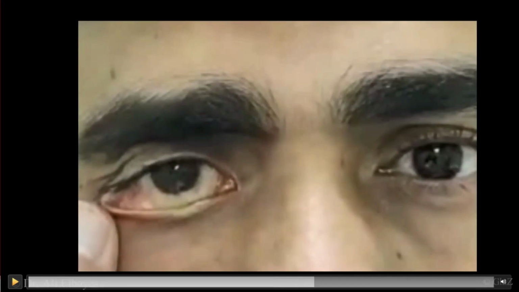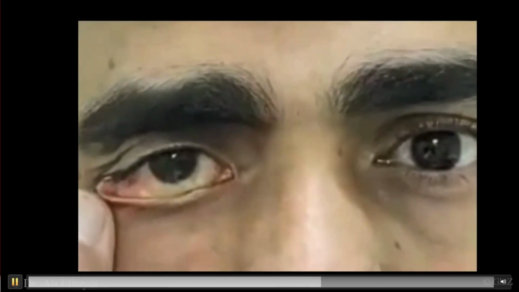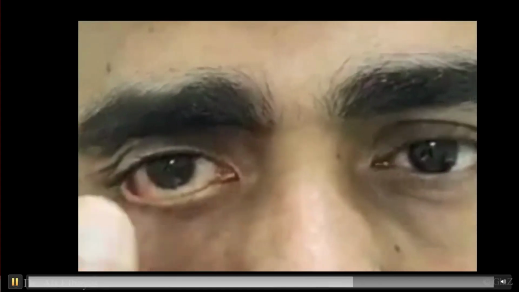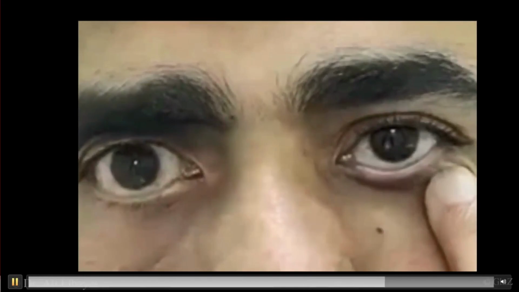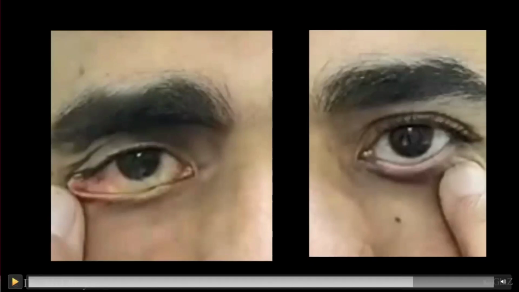So if you imagine the punctum, it's maybe here. Now compare it with the left side. Even by comparison, without any measurements, you can appreciate that definitely there is some laxity or flaccidity on the right side, on the paralytic side. And if you remember, in the previous class, whenever we have a long-standing paralysis, there might be some sort of laxity.